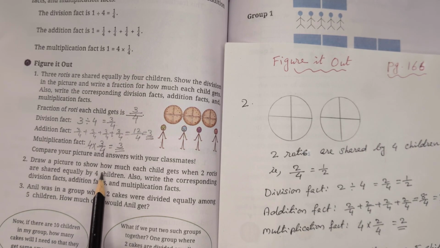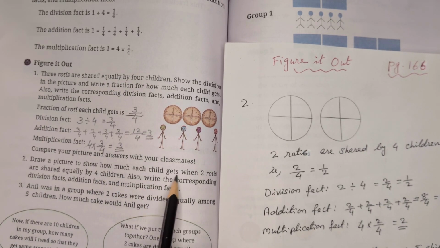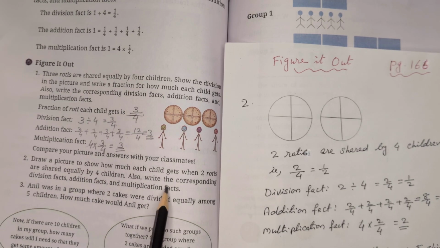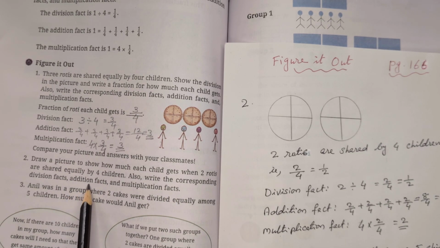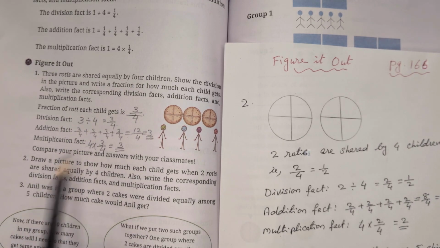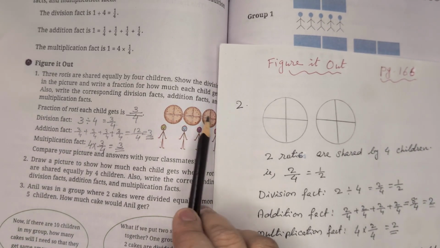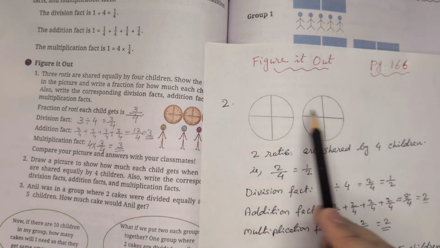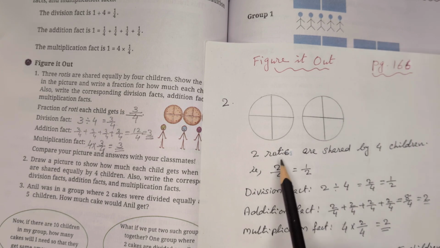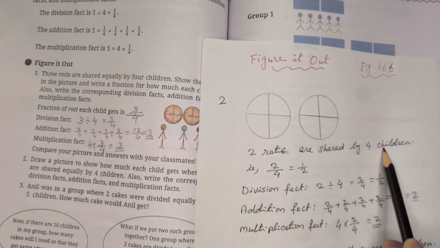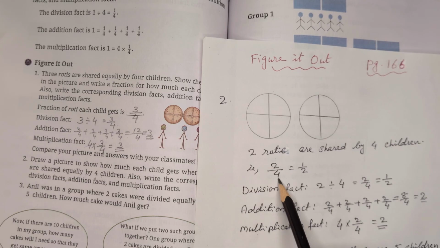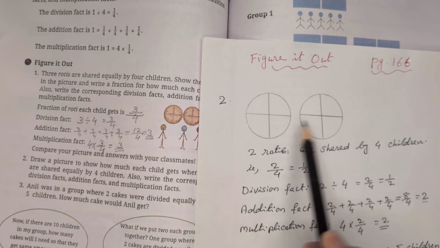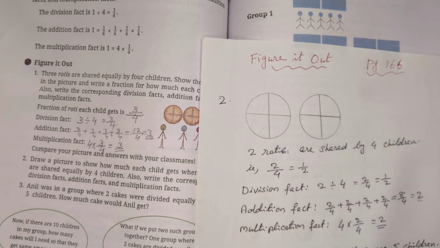Second question, draw a picture to show how much each child gets when 2 rotis are shared equally by 4 children. Also write the corresponding division facts, addition facts and multiplication facts, same as that. So the picture is coming in place of 3 roti. In this question, 2 rotis by 4 children. So 2 rotis we divide into 4 parts and 2 rotis are shared by 4 children. So the fraction we can write, 2 by 4 is equal to 1 by 2, which means each one is getting half. 2 rotis and 4 children, so each one will get half.